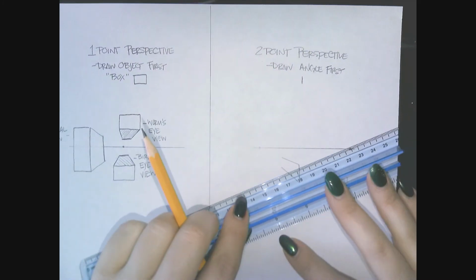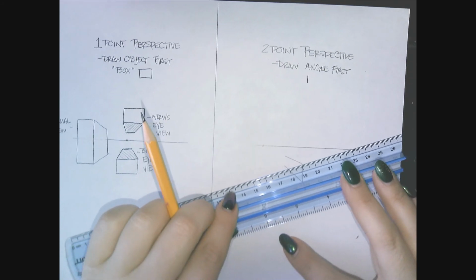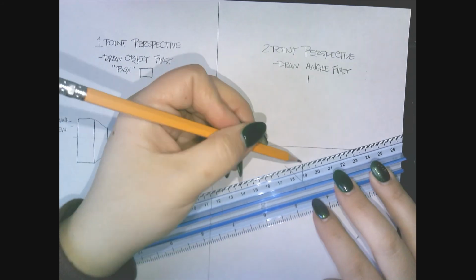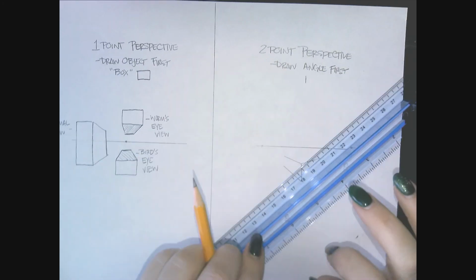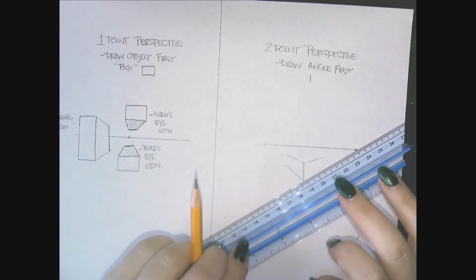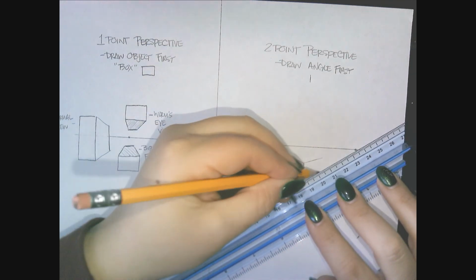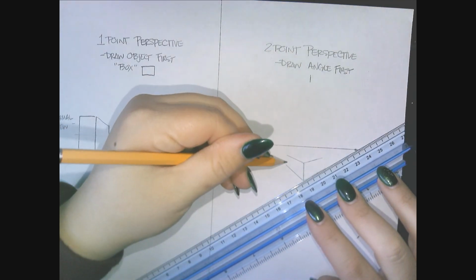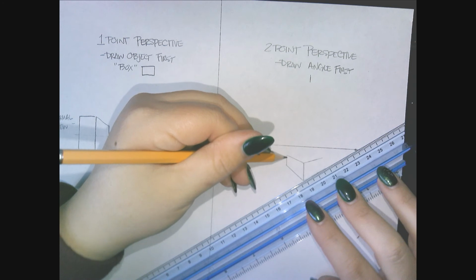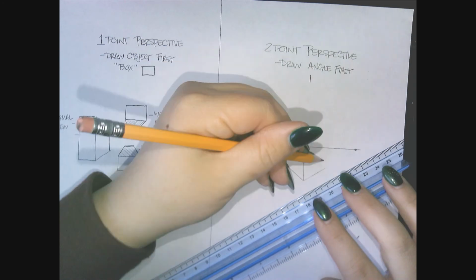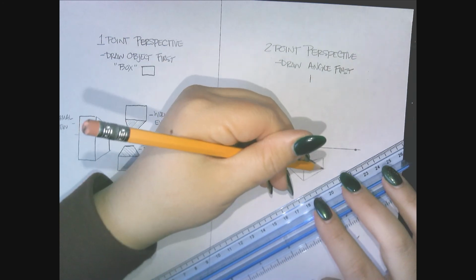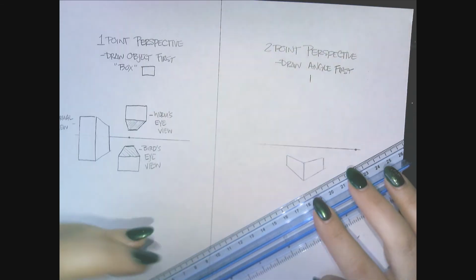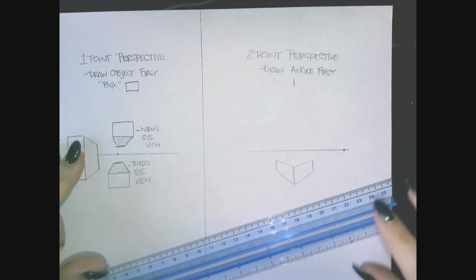Right-hand side towards the right-hand vanishing point, both bottom and top. Connect those receding lines down with a vertical line, just like it is in the front. That's your angle.